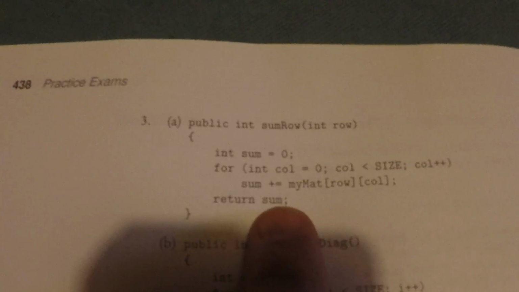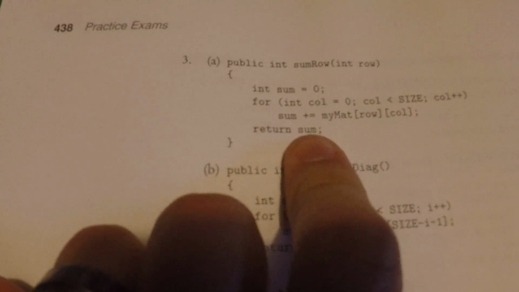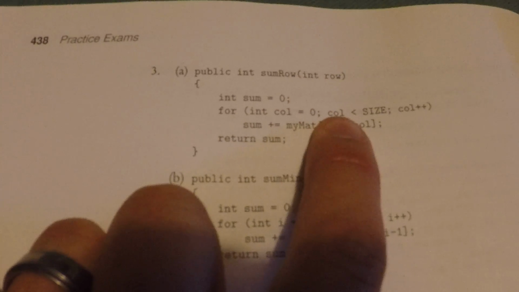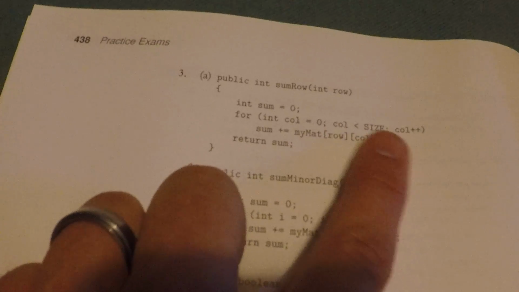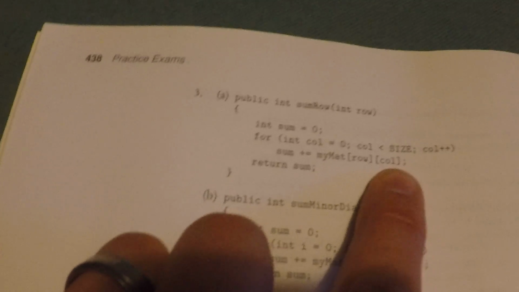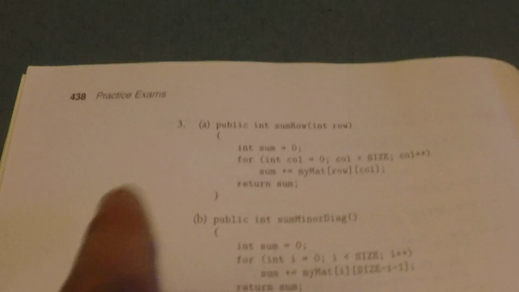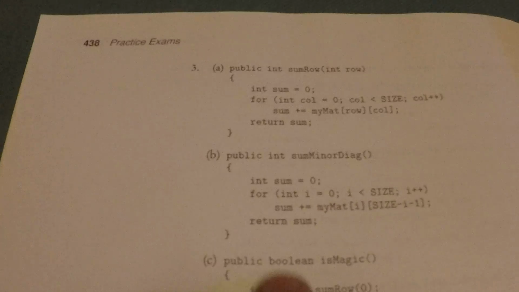Summing the rows. Again, we got an integer, so you're going to need to make an integer and create it at 0 and then return it. And then loop through your column. Well, while your column is less than the size, add the row and that particular column to it. So row stays the same, column keeps going. So you're just going to go across your array.